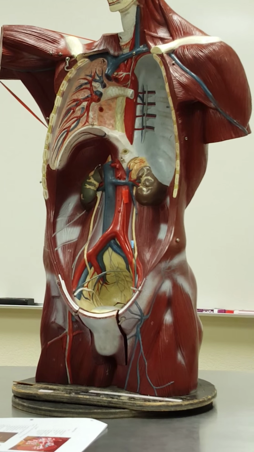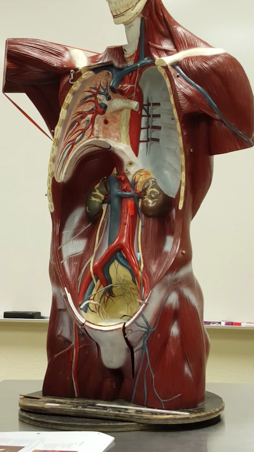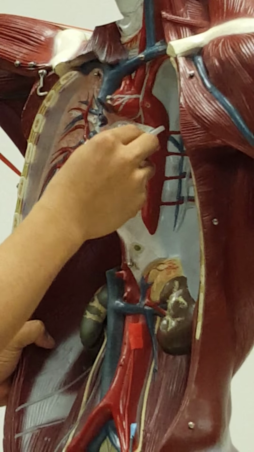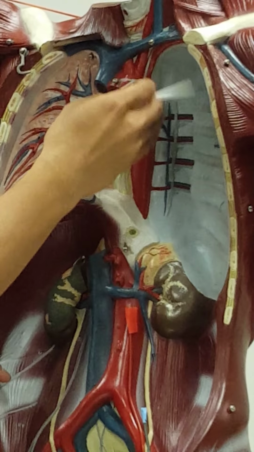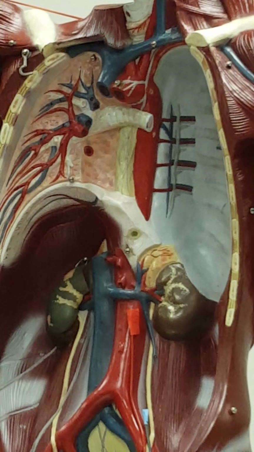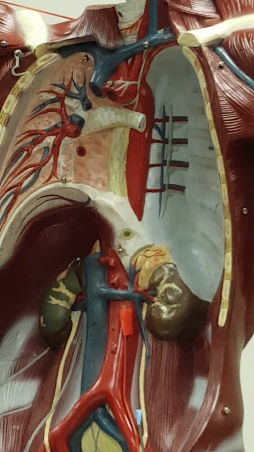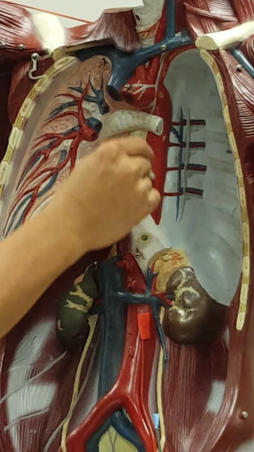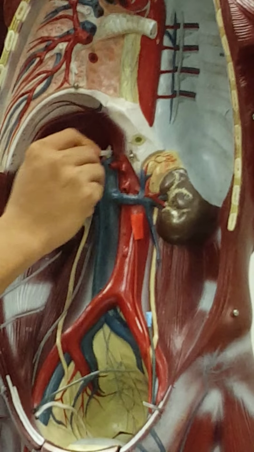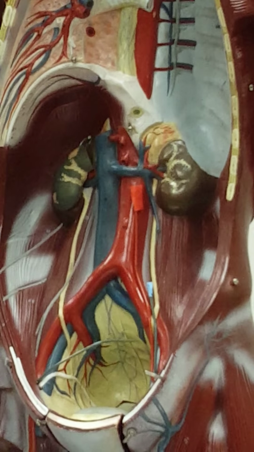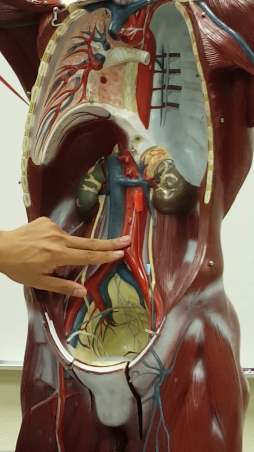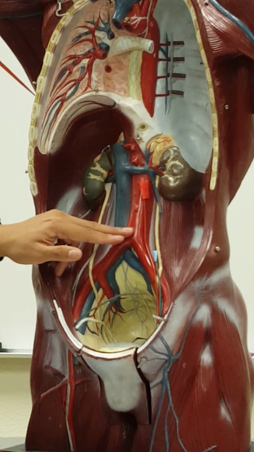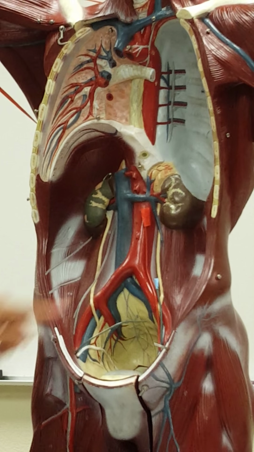Thoracic aorta. Your aorta is divided into five types. We have ascending aorta, aortic arch, descending aorta, and when it hits the middle part of our chest, thoracic, meaning the chest, right here, we call that thoracic aorta. And then it goes down. After it hits the diaphragm, it becomes abdominal aorta. And after abdominal aorta, it stops here because these have different names again. So abdominal aorta until here.